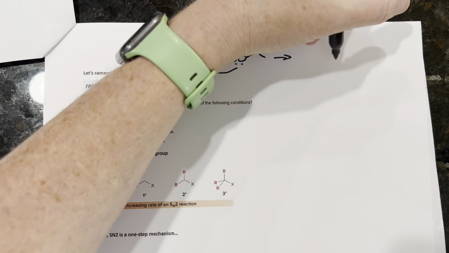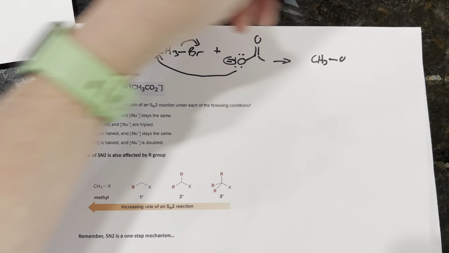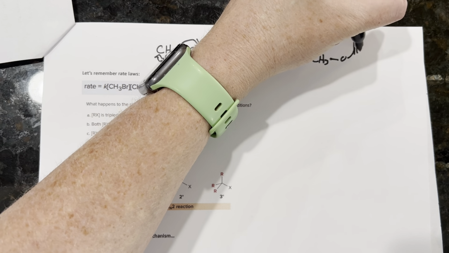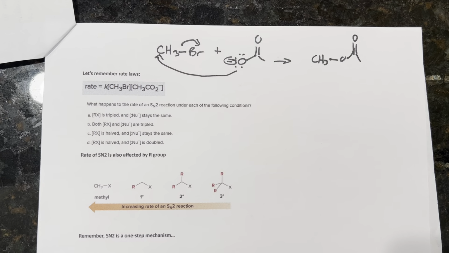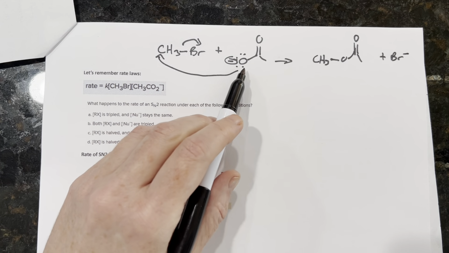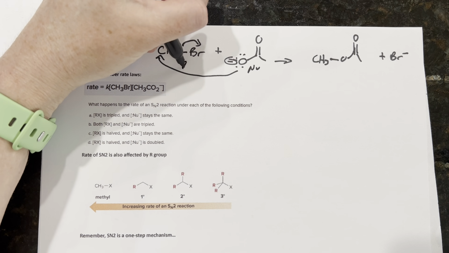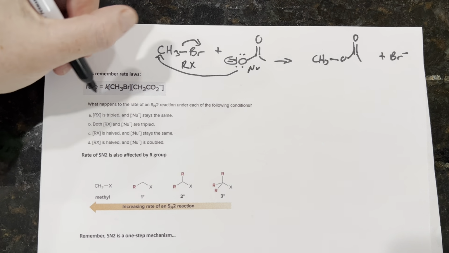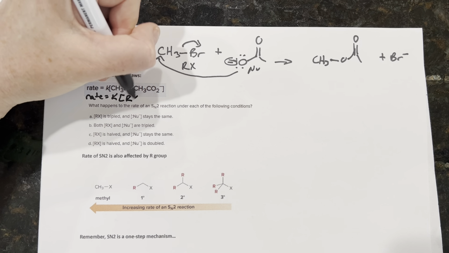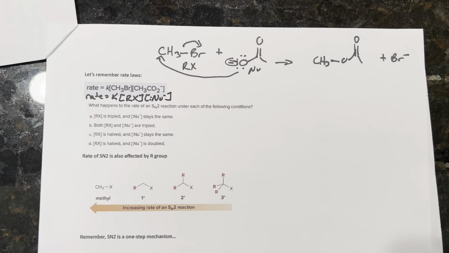So we get something that looks like this, plus our Br negative. Again, this was the nucleophile here, and this is what we would call our Rx. So our rate is equal to k times our Rx times our nucleophile concentration.